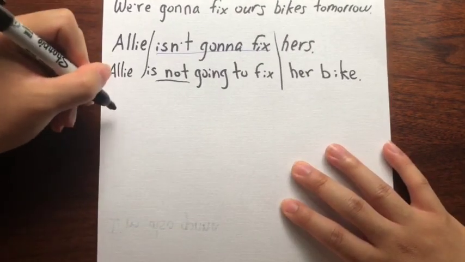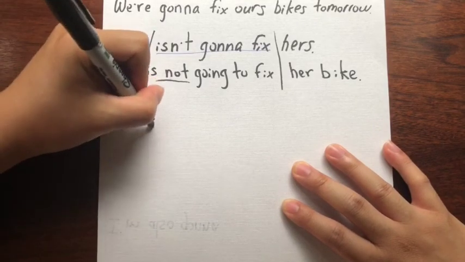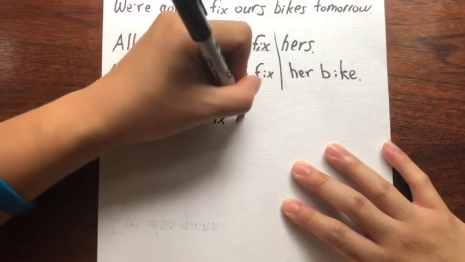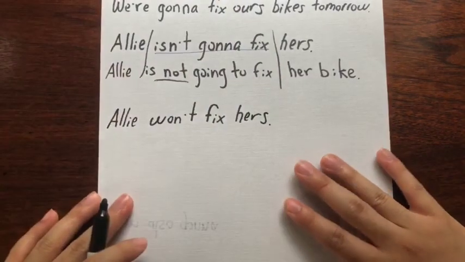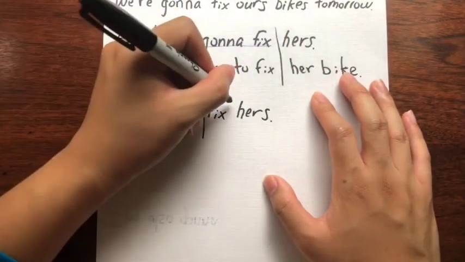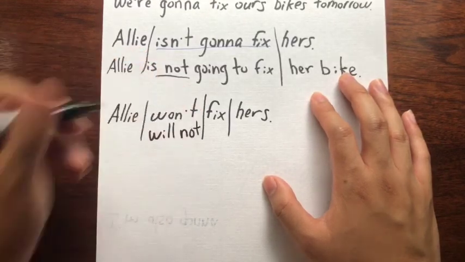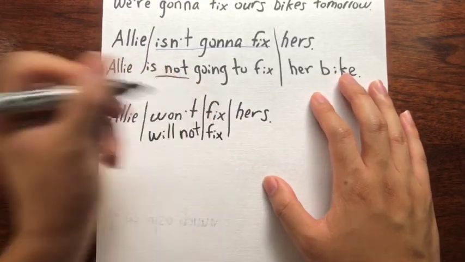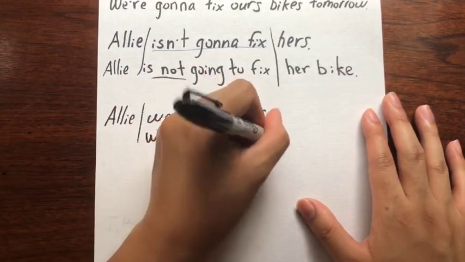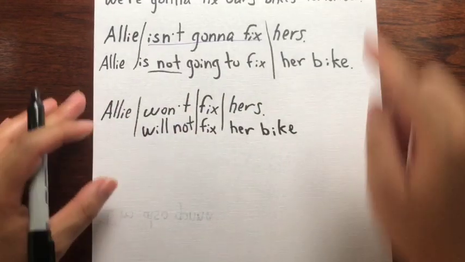We can also say Allie won't fix hers. This is the same sentence as this one. But here, we have will not fix. Allie will not fix her bike. Allie will not fix her bike tomorrow.